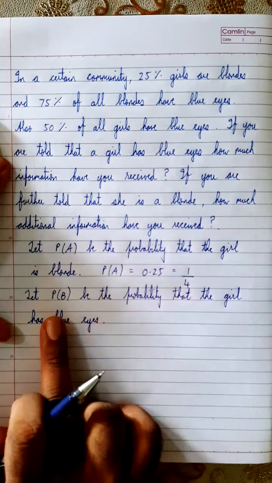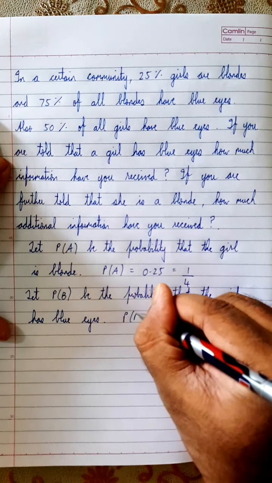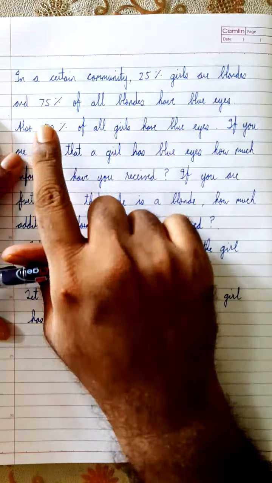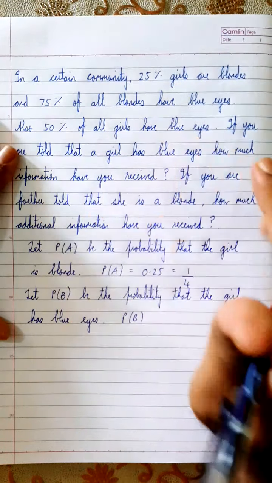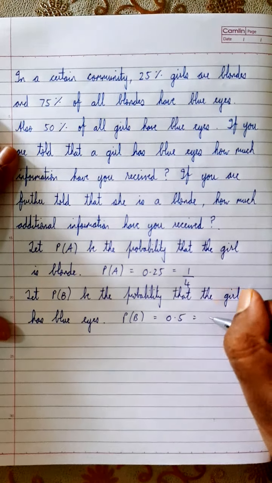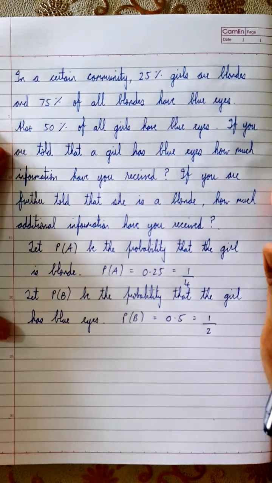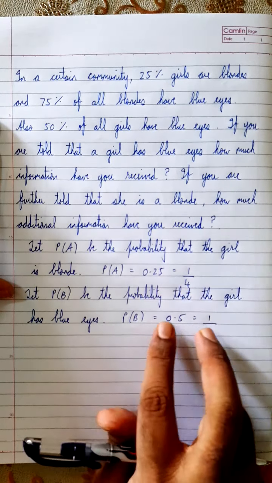Okay, let P of B be the probability that the girl has blue eyes. So what is the value of P of B? Read the question. That is 50% of all girls have blue eyes. That's what's written over here, right? So 50% means 0.5, or you can also write it as 1 by 2. Why I'm writing these two numbers is because we don't know which one is better. That's why I'm writing both the numbers.